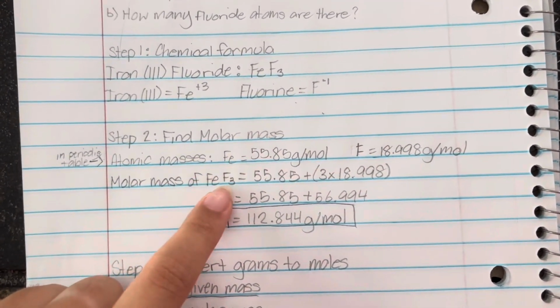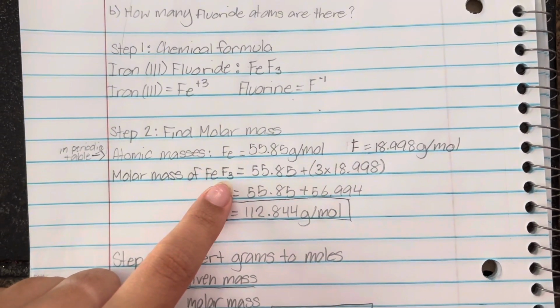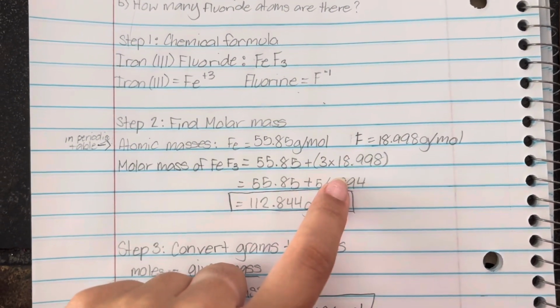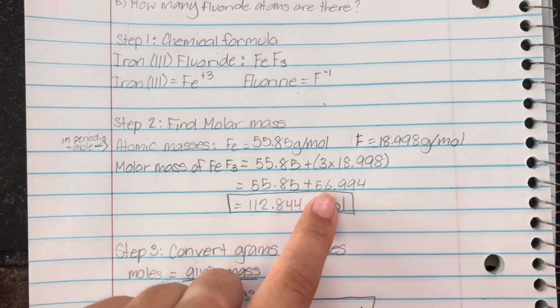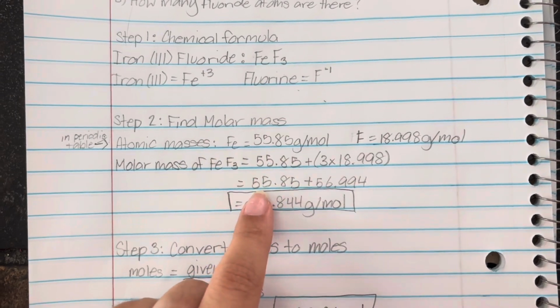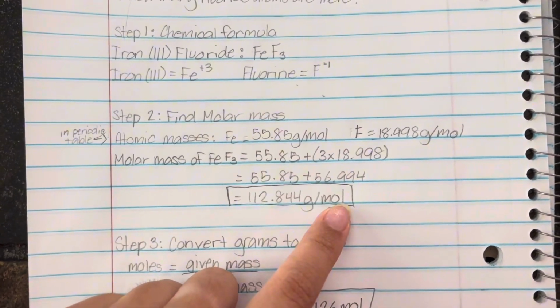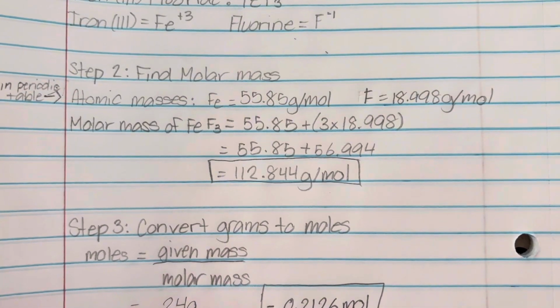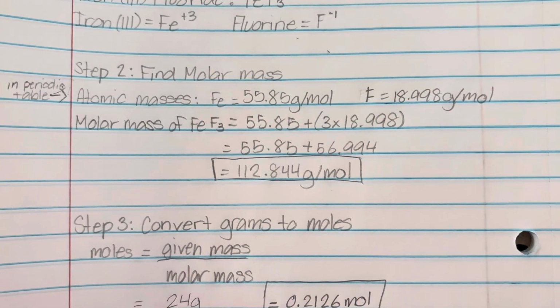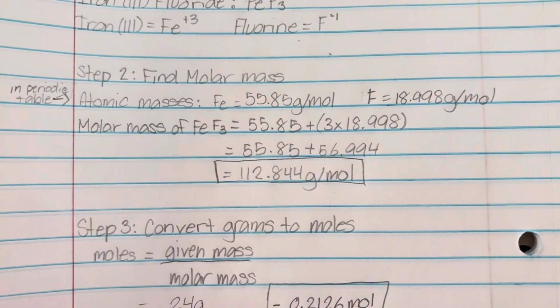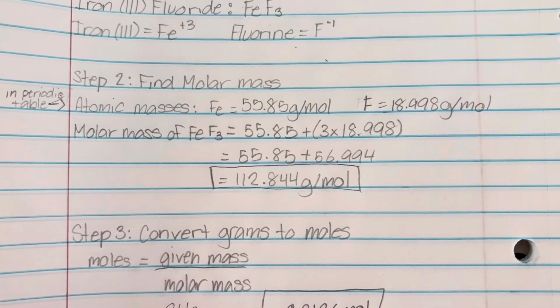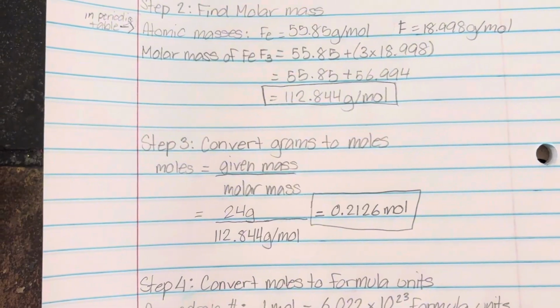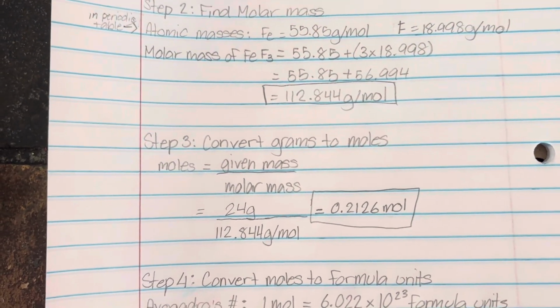But since fluoride has 3 atoms, we have to multiply it by 3, which we get this number. Then we add these two up in our calculators, and we get the molar mass of the two, which equals 112.844 grams per mole.